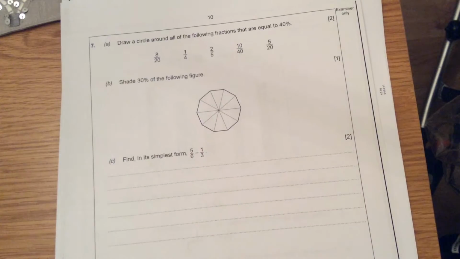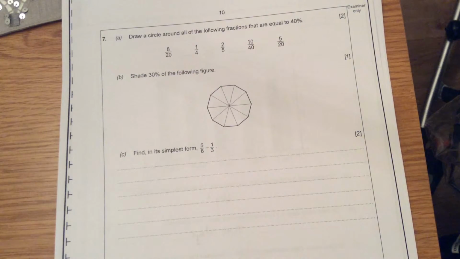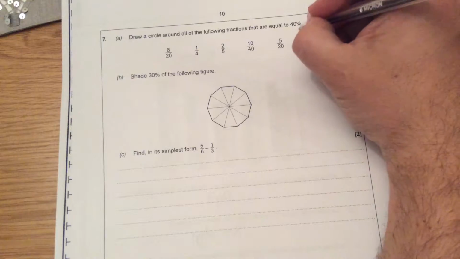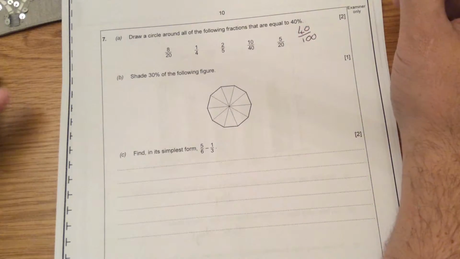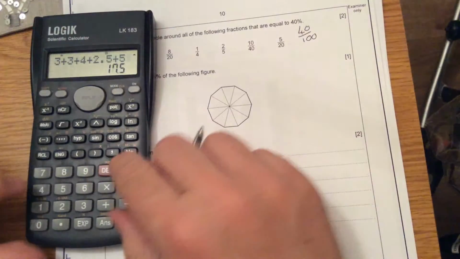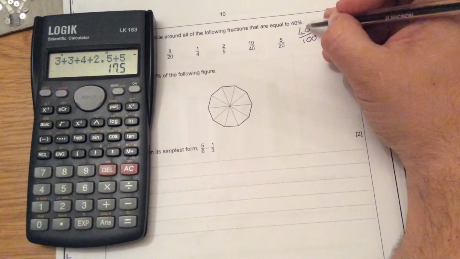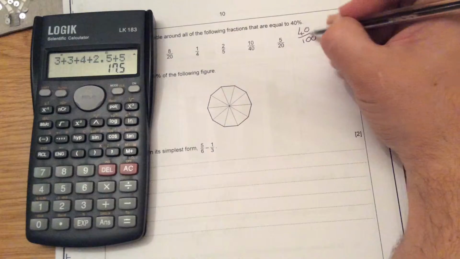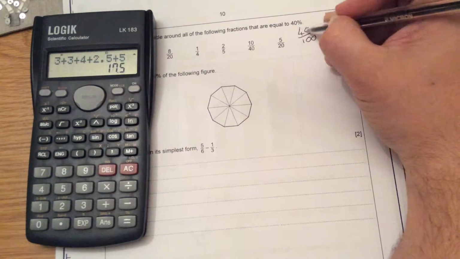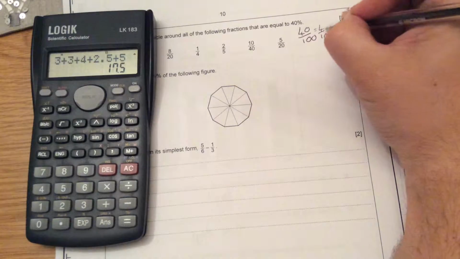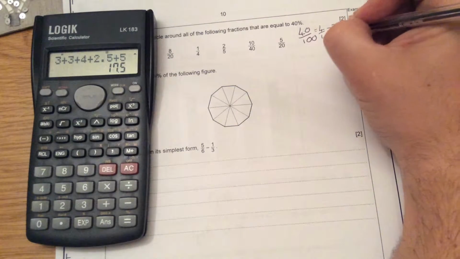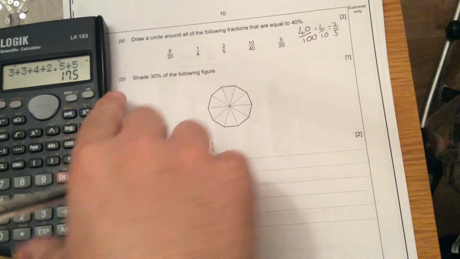Question number 7. Draw a circle around all the fractions that are equal to 40%. 40% means 40 out of 100. I'm going to teach you this as if you haven't got a calculator. So if I'm cancelling that down, I'm taking a naught off the end or dividing by 10. So it's the same as 4 out of 10. And if I half that, it becomes 2 out of 5 in the simplest form.